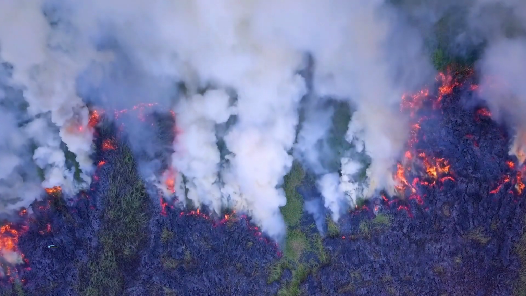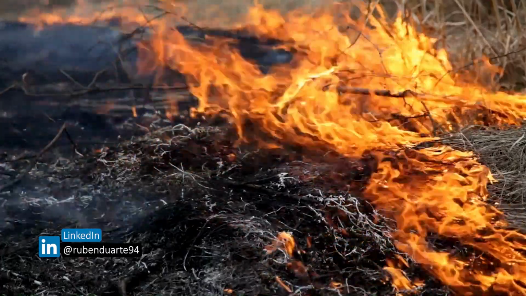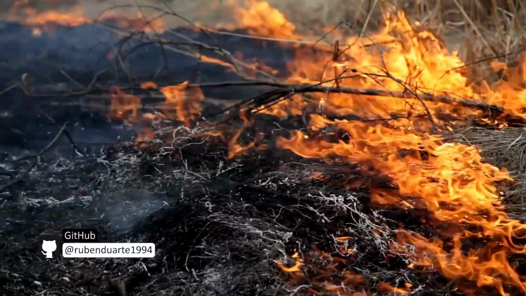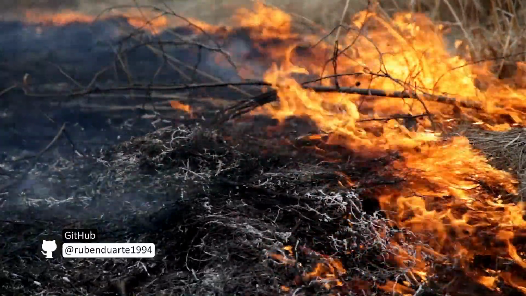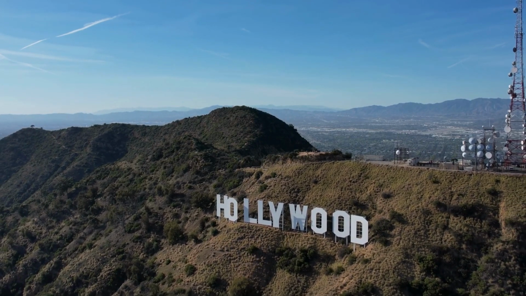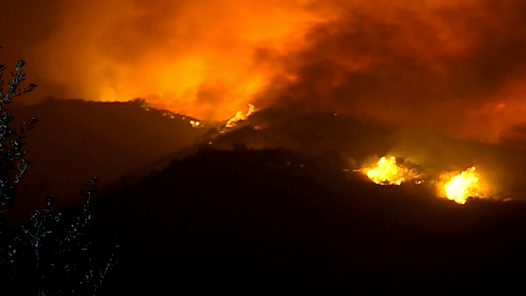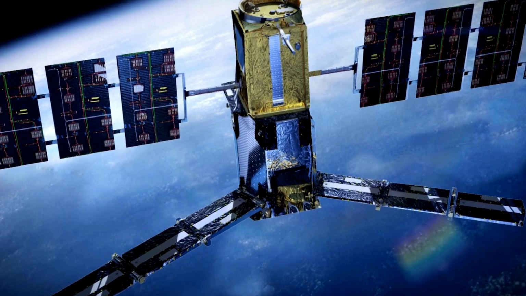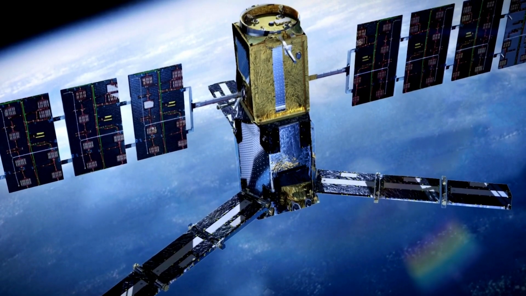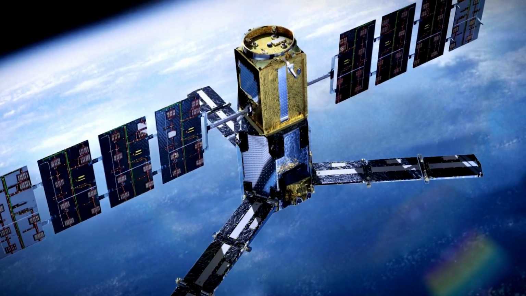Between January 7 and 31, 2025, a series of wildfires left a large portion of Southern California in ashes. This was reported as one of the most devastating wildfire events in the state's history. In this video, based on these events, we are going to analyze the before and after conditions of the burned areas using Sentinel-2 imagery. Without further delay, let's jump into the video.